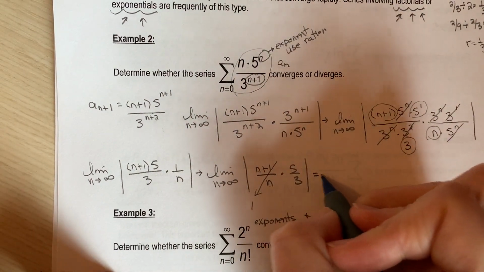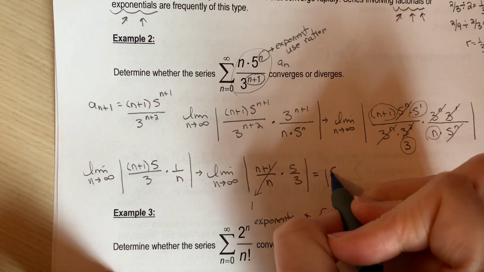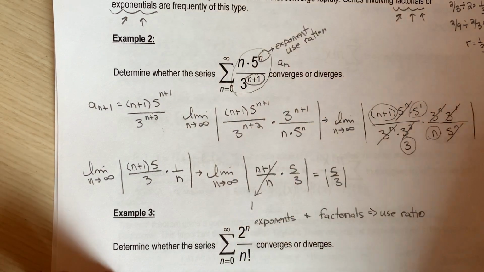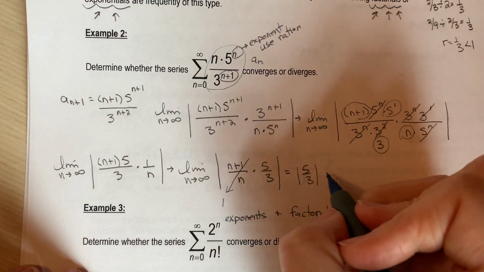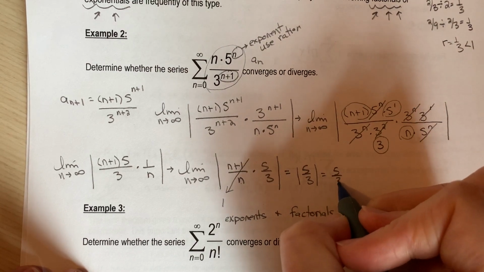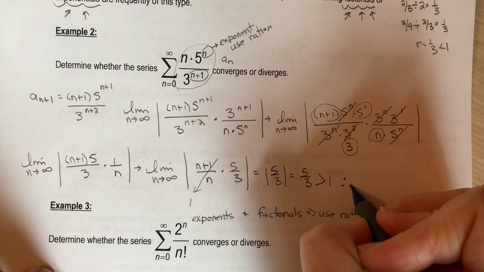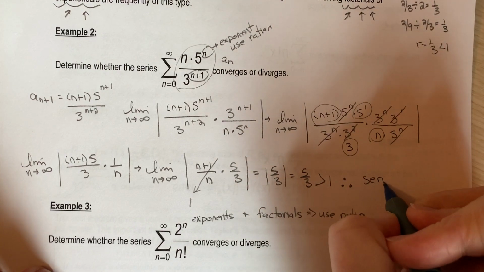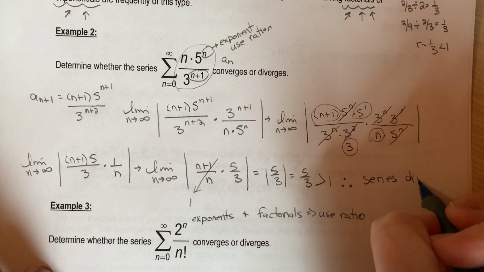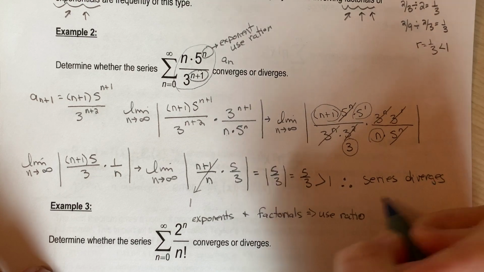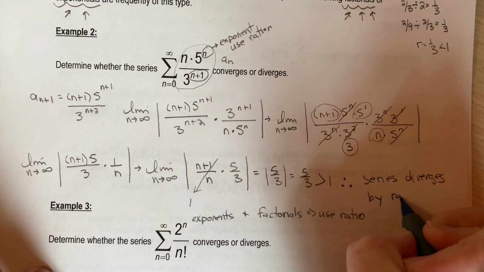So now I'm taking my limit. My limit is the absolute value of 5/3, which is positive. So that's just 5/3, which is greater than 1. So therefore, series diverges by ratio test.